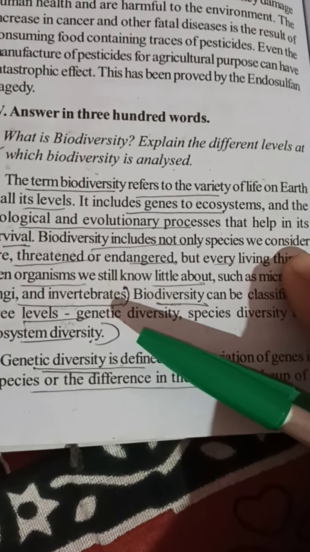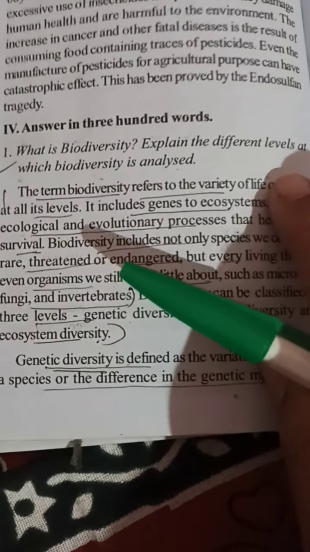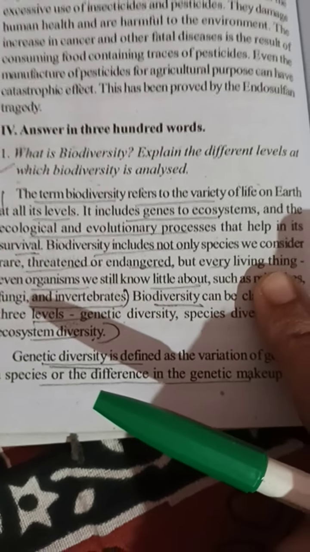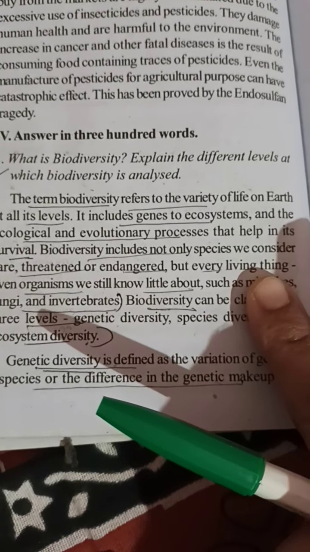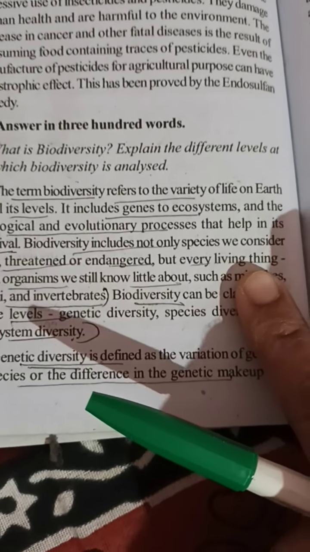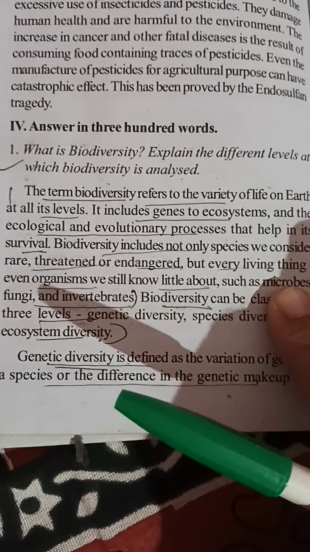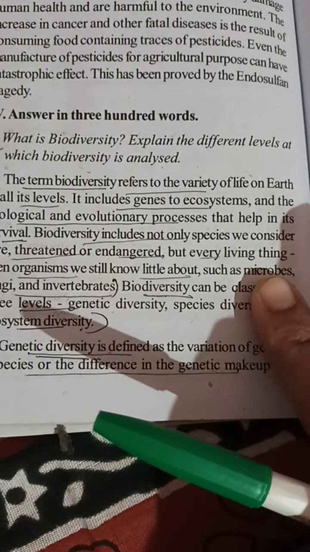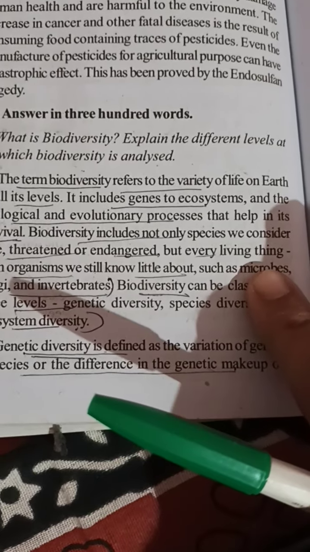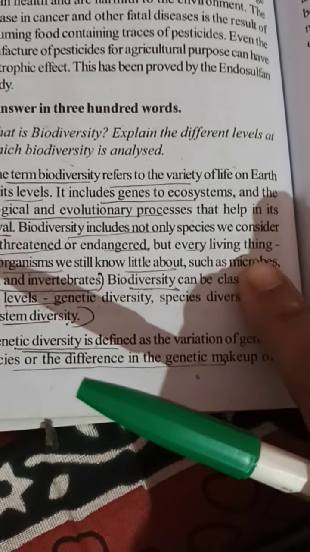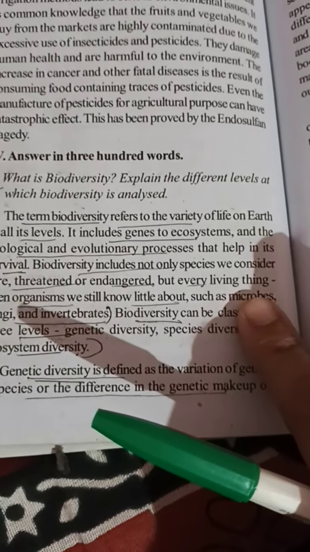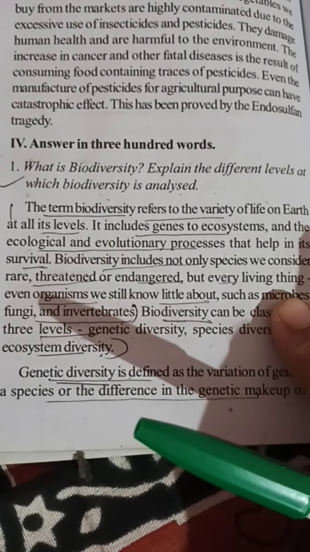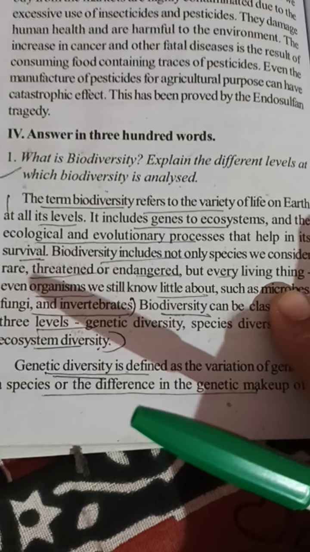The term biodiversity refers to life on earth at all its levels. The term focuses on the variety of life, the different types of life on earth at all levels. It includes genes to ecosystem. It includes our very small, minute genes to ecosystems, and the ecological and evolutionary processes that help in its survival.